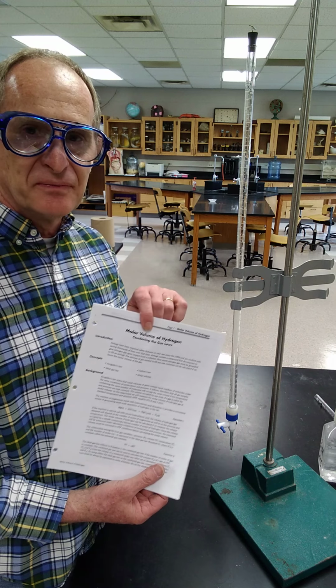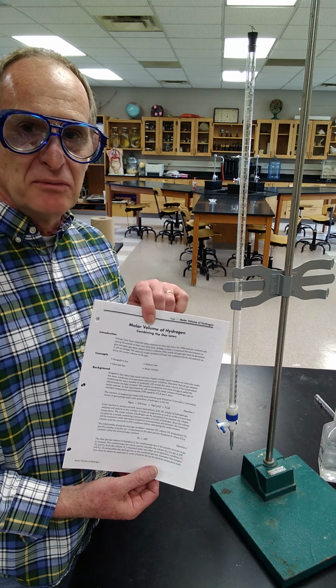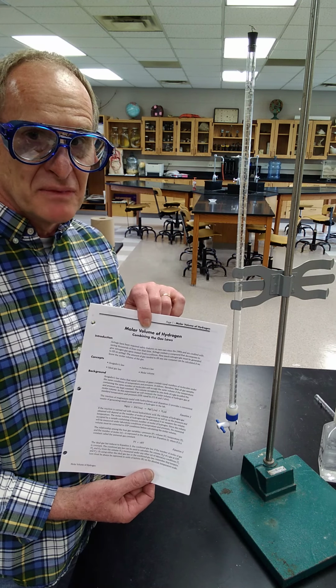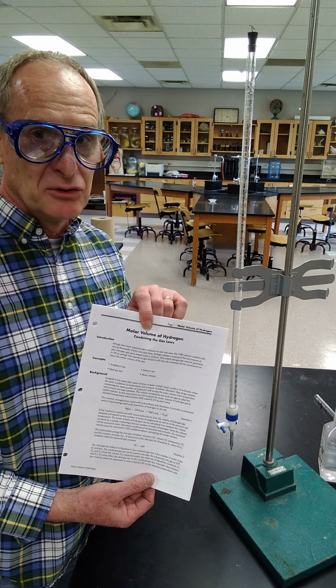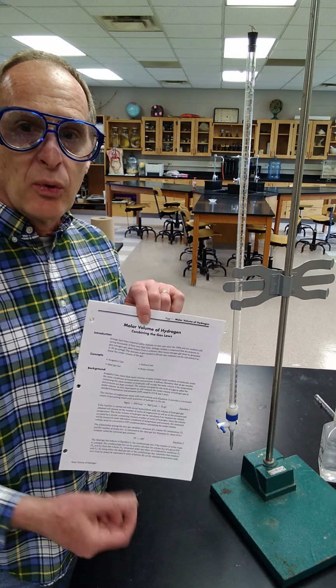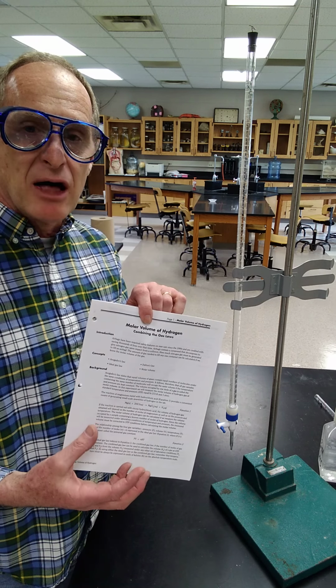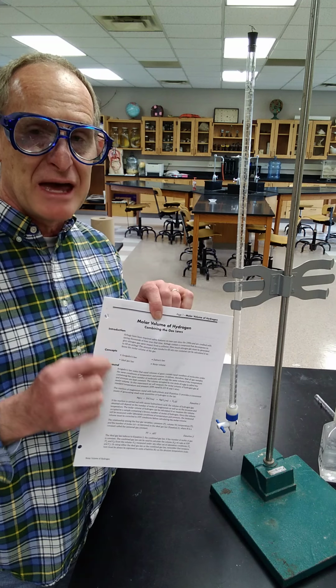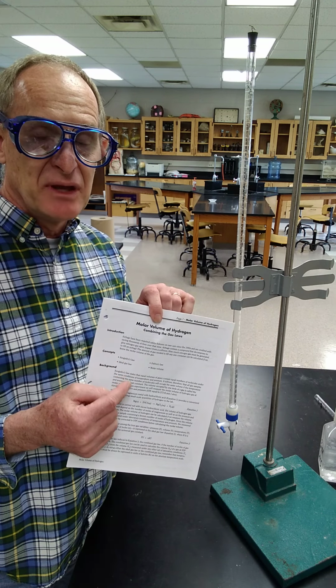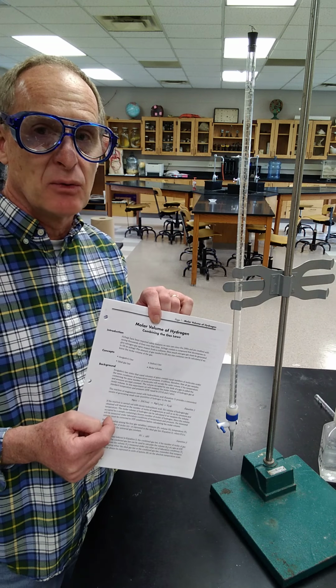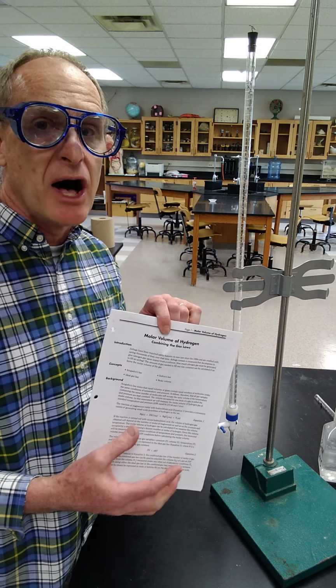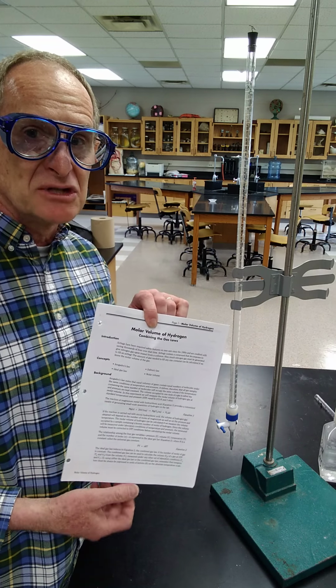The purpose of this lab is to determine the molar volume for hydrogen. Think back to what that term would mean, molar volume. It has something to do with moles, something to do with volume. The molar volume is the volume of 1 mole of that gas, of hydrogen gas. That's what we're going to try and determine today.